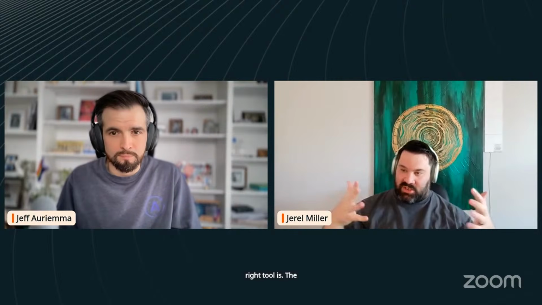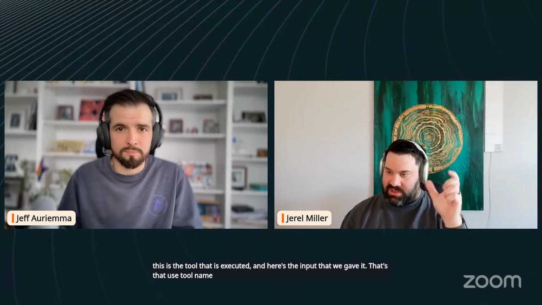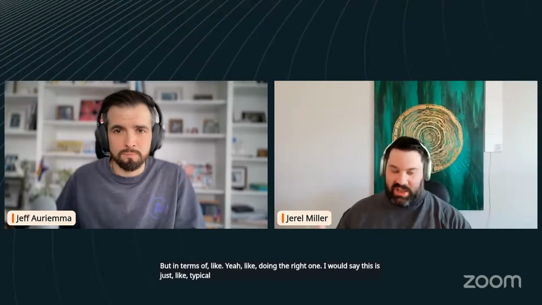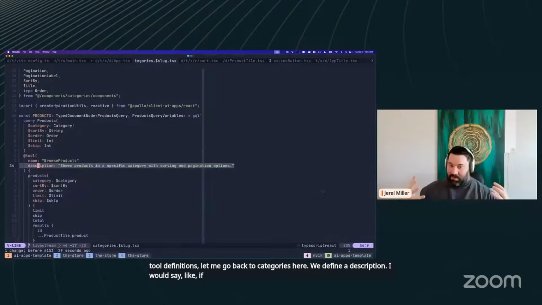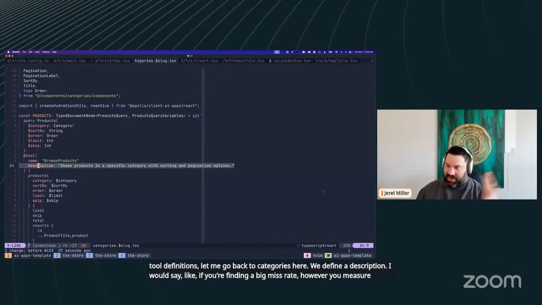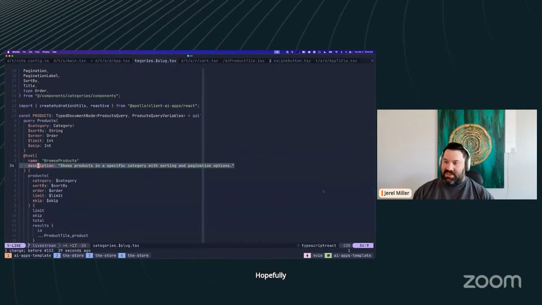What is provided to the application by the host is: this is the tool that is executed, and here's the input that we gave it. That's the use tool name and use tool input hooks that you saw. Those are the raw values from the server. But in terms of doing the right one, I would say this is just the typical description, like you saw in the tool definitions. Let me go back to categories here. We define a description. If you're finding a big miss rate, however you measure that, maybe you need to update your description so that it's more descriptive, so that the agent can hopefully pick this being the right one more often.